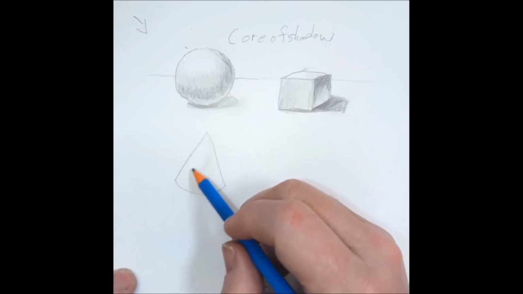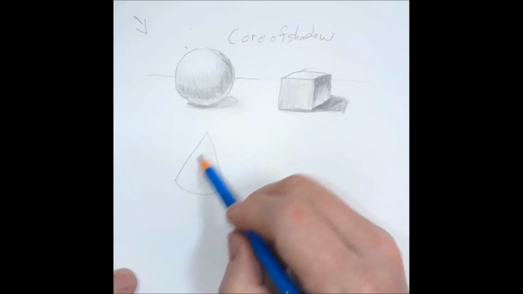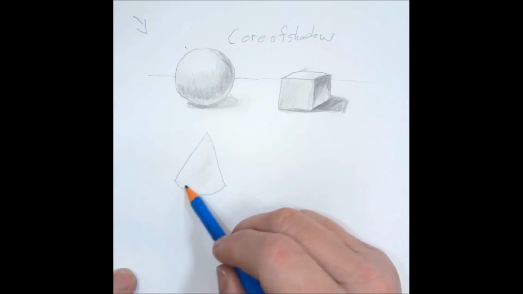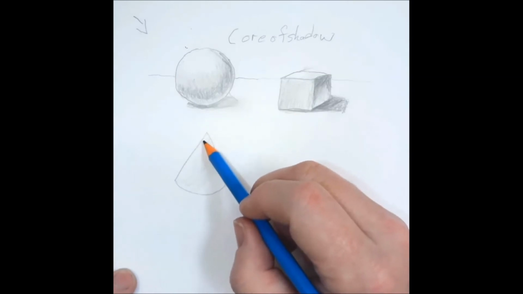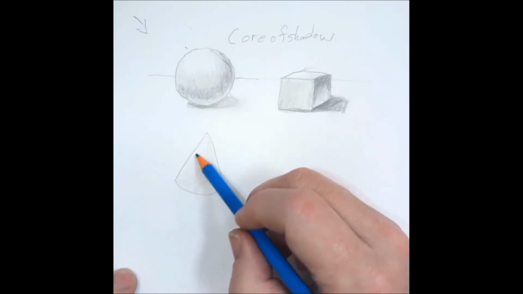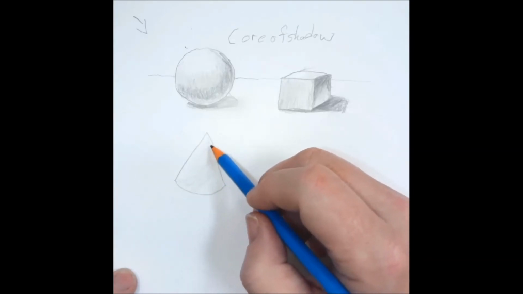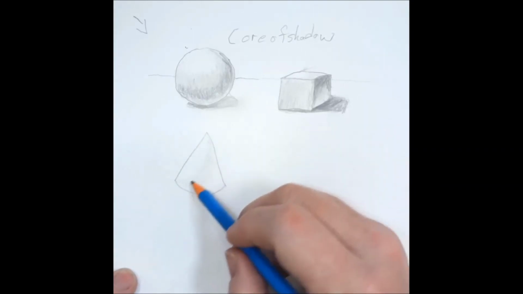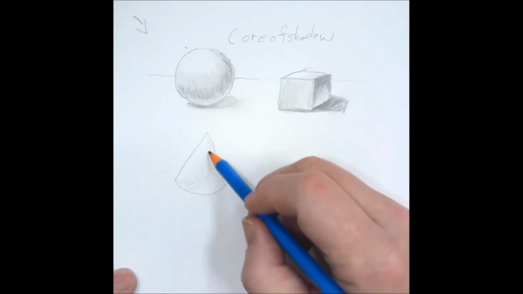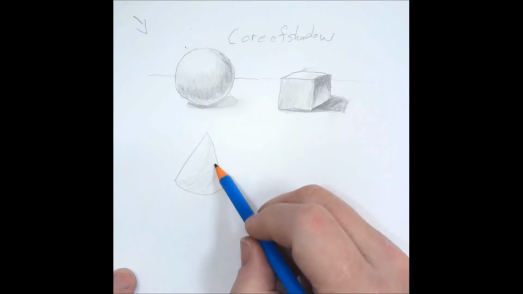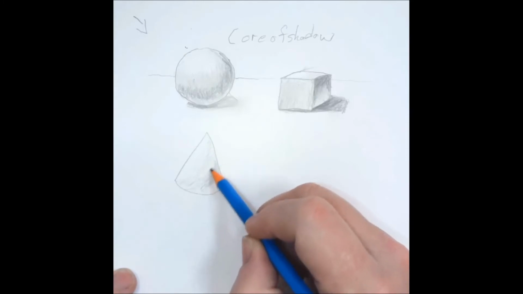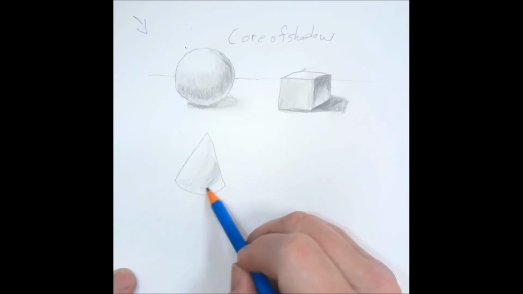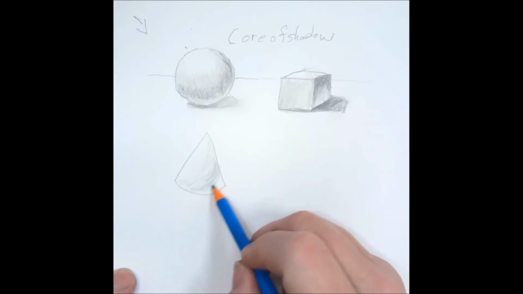So I want this to be the lightest area because that's where the light's hitting it. And because of this shape, that light's going to probably give us a nice long highlight right over here. What you don't want to do is outline the highlight. That's just not going to look right. All right. Let's get that darkest area. And since this cone is curved, I'm giving it some curve as I shade it. It's just going to help with that illusion of being three-dimensional.